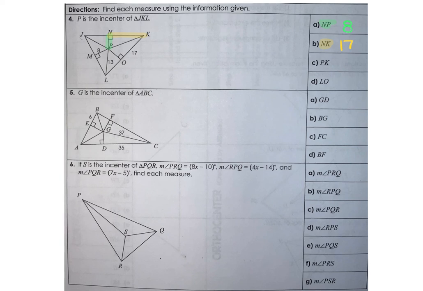And then they want from P to K. P to K. All right. So I just did two pieces of a right triangle. I know that N to P is 8. I know that N to K is 17. They want the hypotenuse here. I'm going to use the Pythagorean theorem. 8 squared plus 17 squared equals what they're looking for. When I square these and add them, and then I'm going to take the square root, which is going to be approximately 18.8.